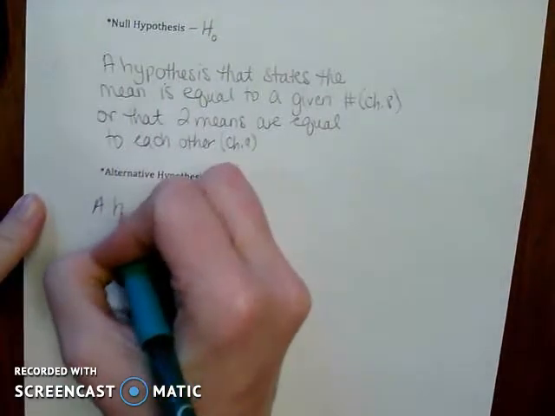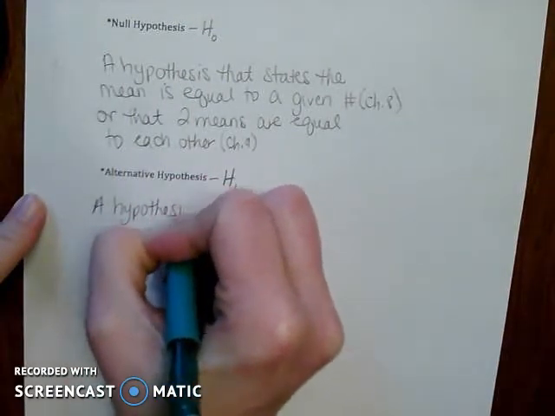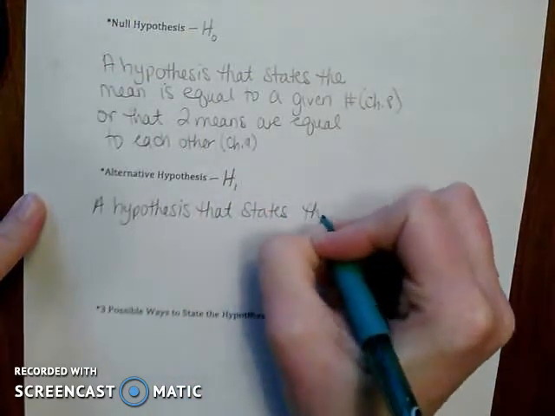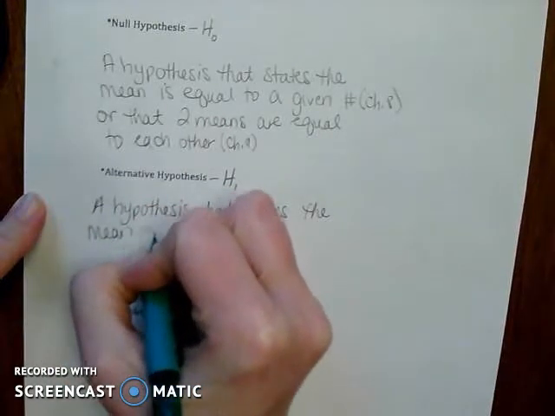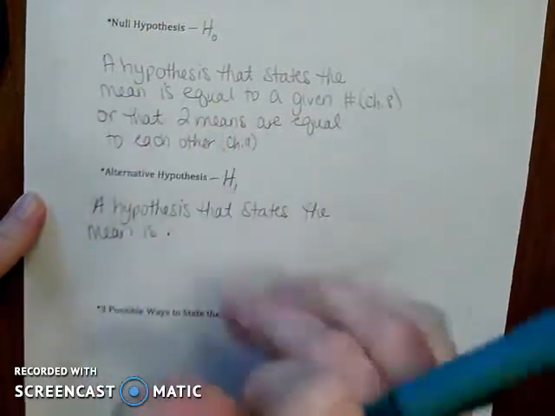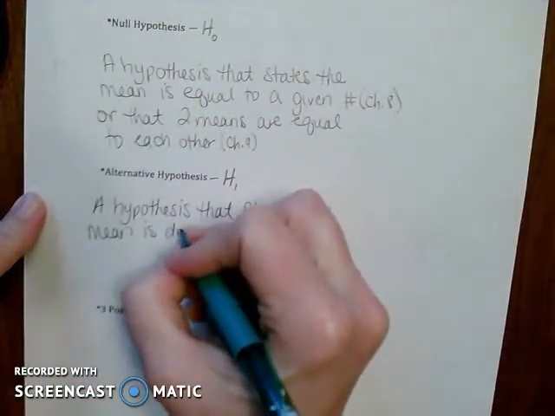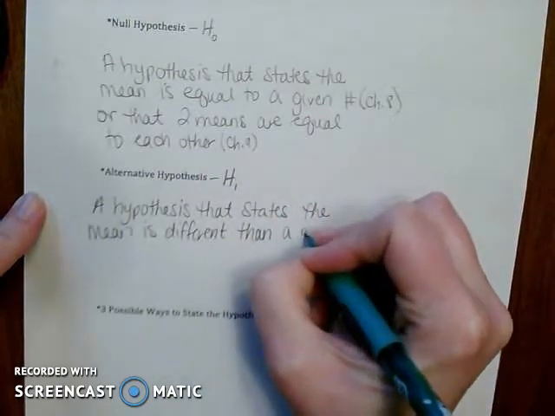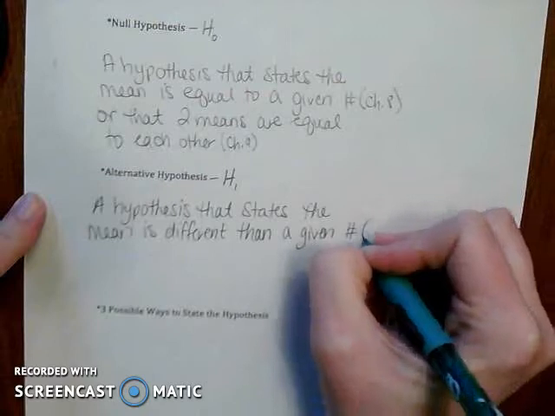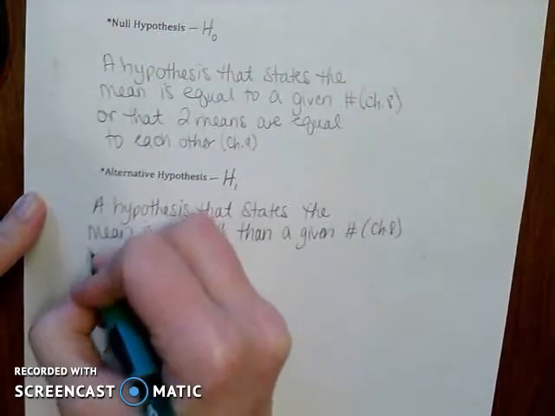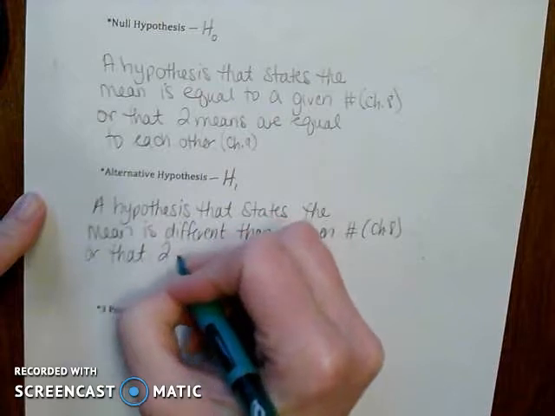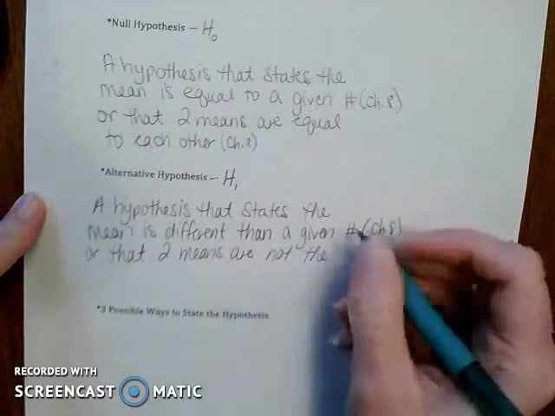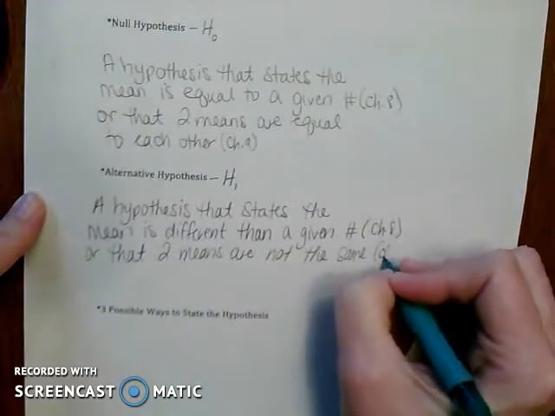This is a hypothesis that states the mean is different than a given number, which is what we're going to do here in chapter 8, or that two means are not the same, and that's in chapter 9.